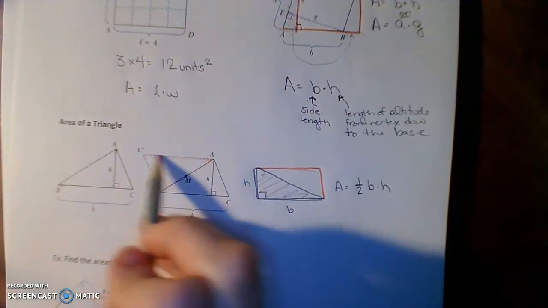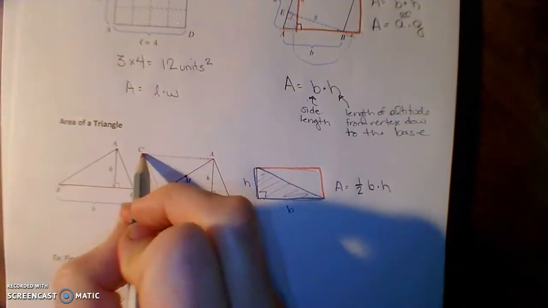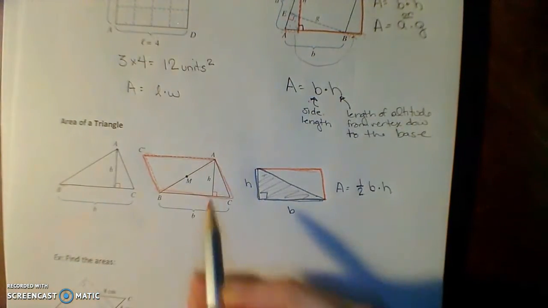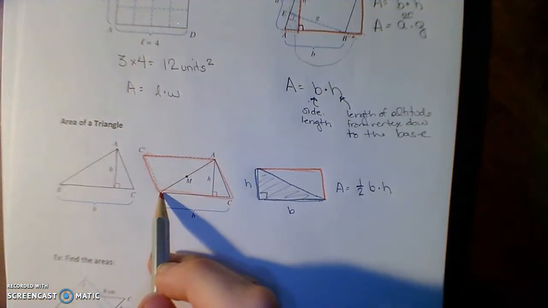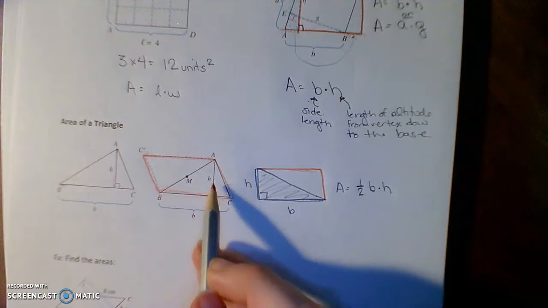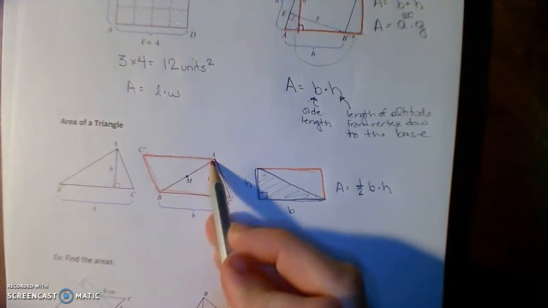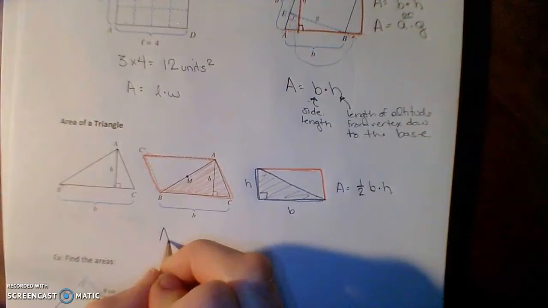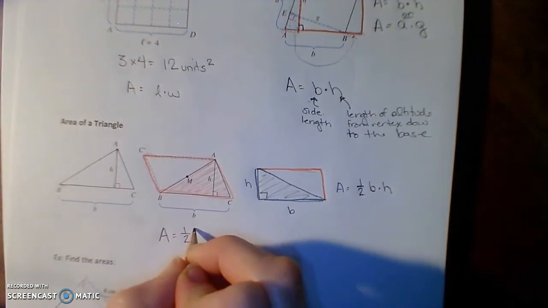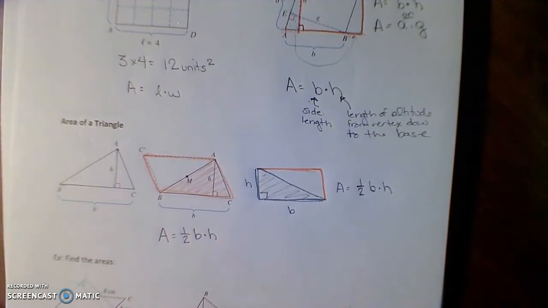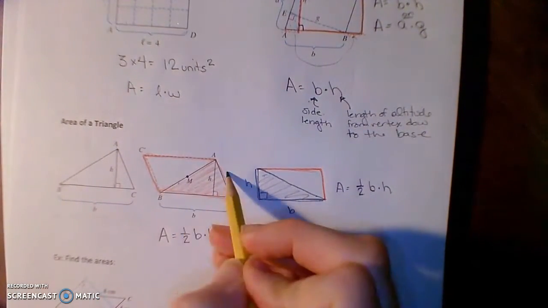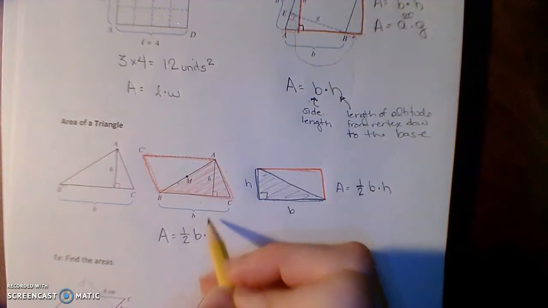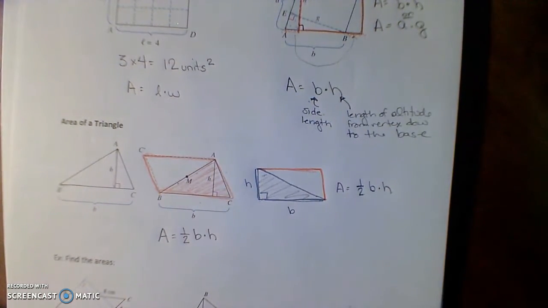The quadrilateral that you have now is a parallelogram. We just saw that the area of a parallelogram is exactly the base times the height. So the area of this triangle will be exactly half of that. It's always going to be 1/2 base times height. It doesn't matter which side you use as the base of the triangle, but the height has to be the altitude down from the opposite vertex.